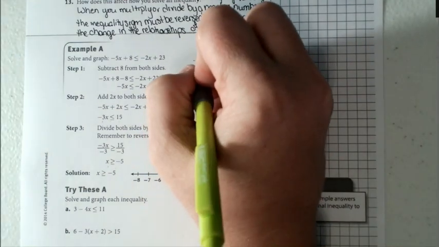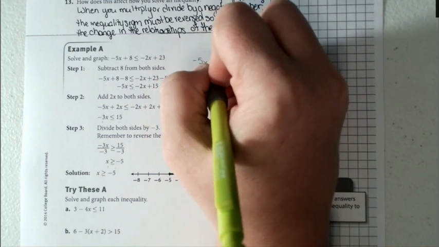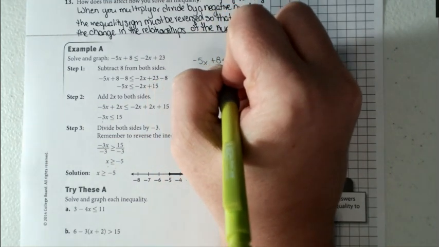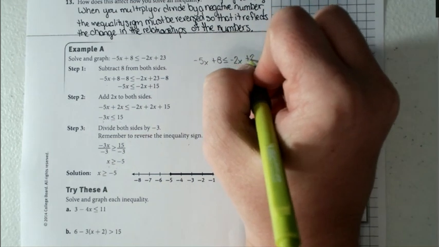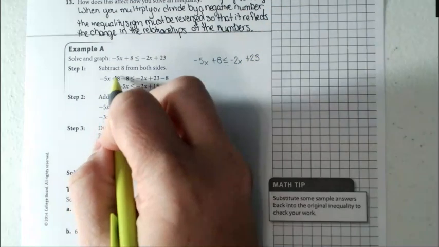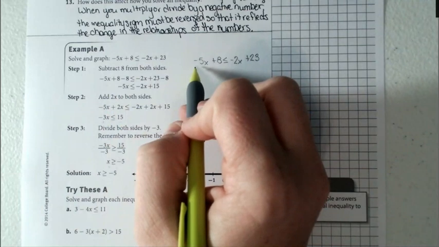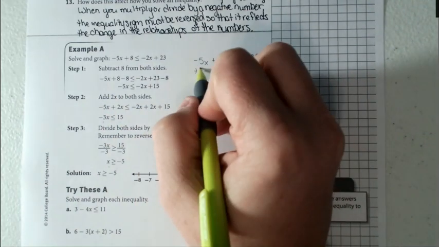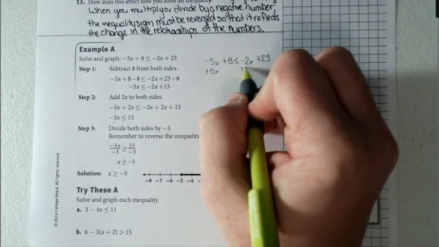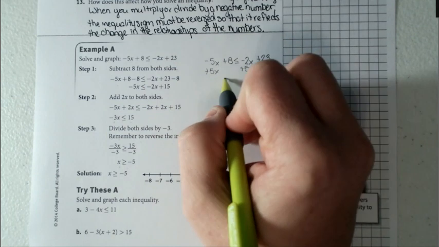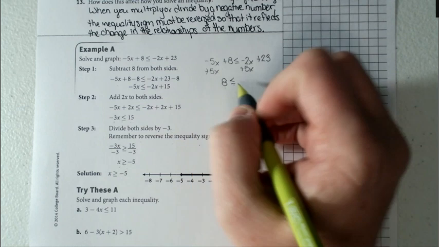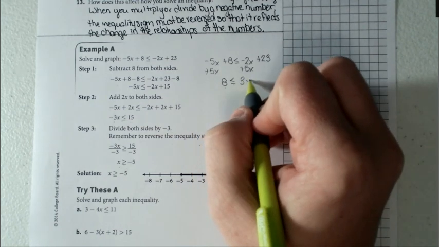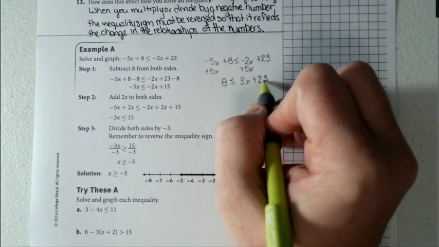Let's see if we would have gone through and instead of subtracting 8, what if we would have added 5x to both sides? Let's see what would have happened here. We would have had 8 less than or equal to 3x plus 23.